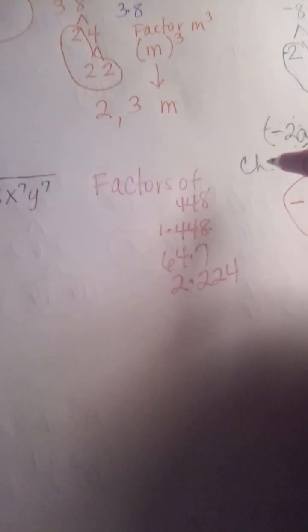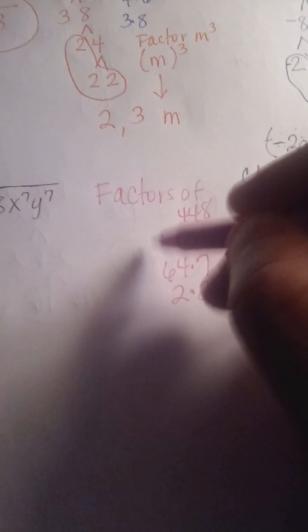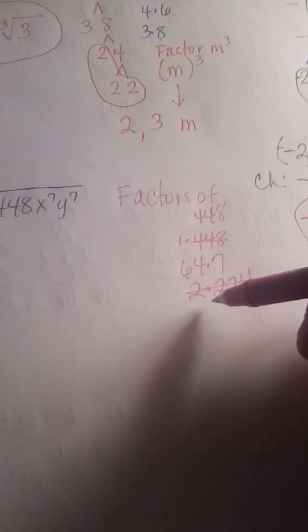I think that's it. Those 3. And we know that we can eliminate 4 and 448, and we can eliminate this part. So what we're left with is 64 and 7.